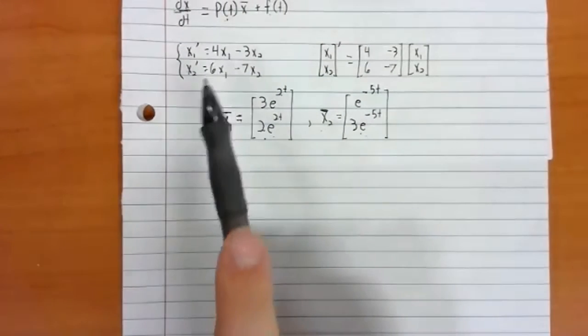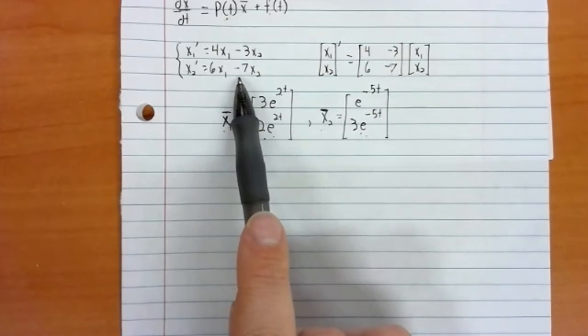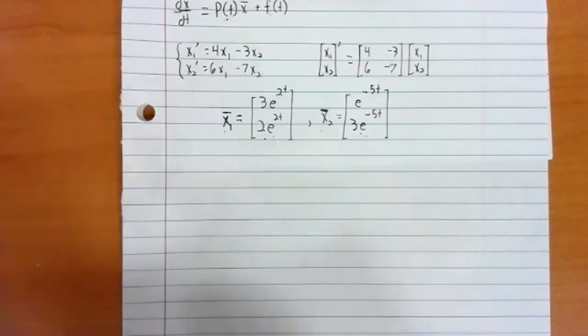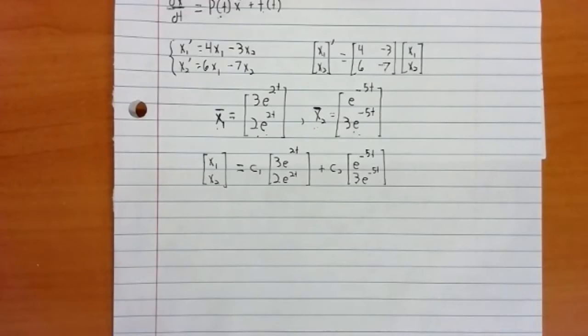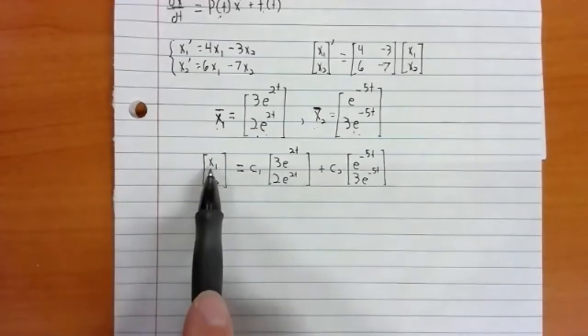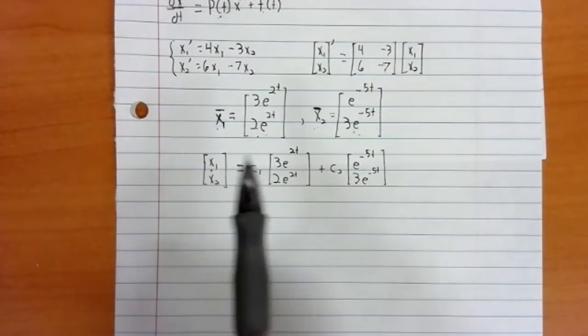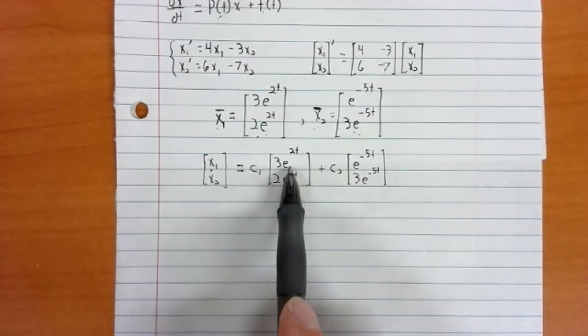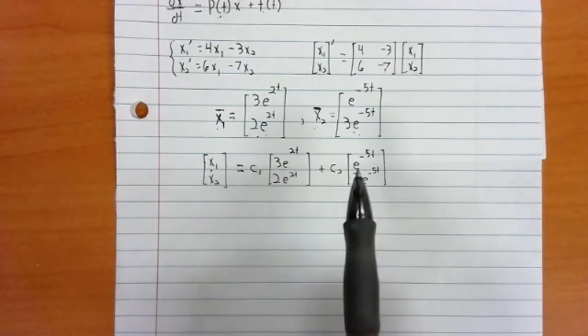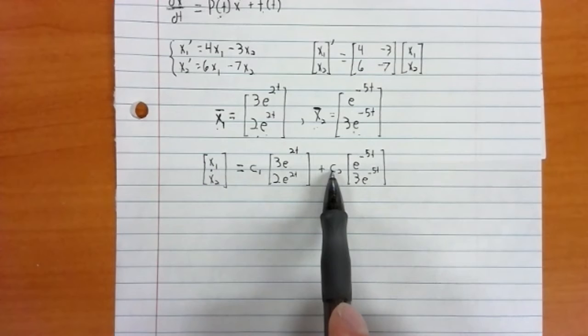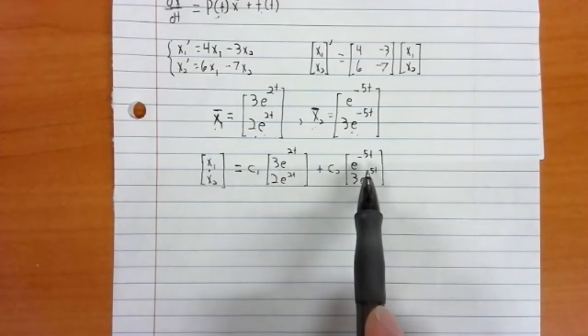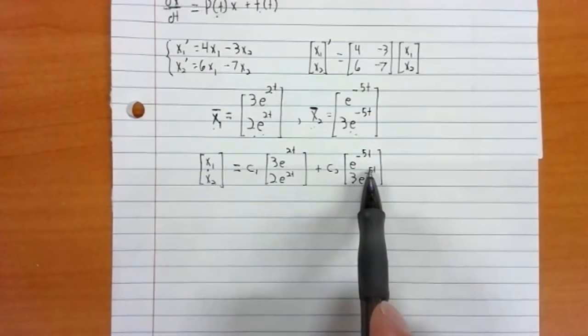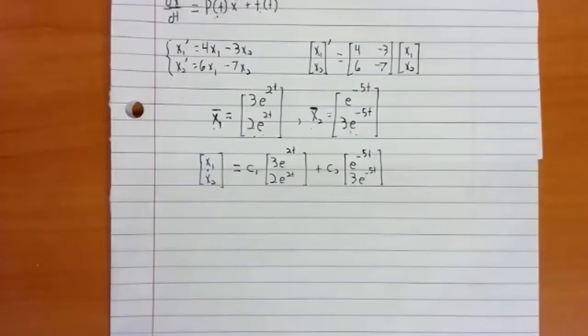So going back to this system, we have found this general solution. This vector equals an arbitrary constant times the first solution plus an arbitrary constant times the second solution.